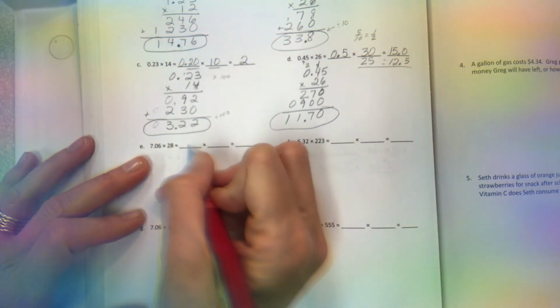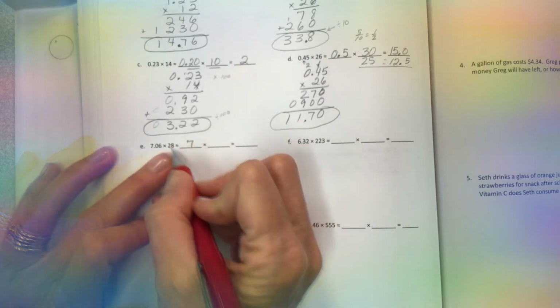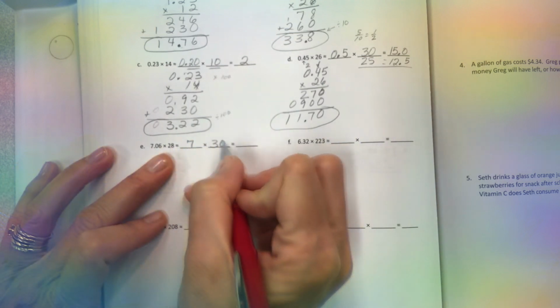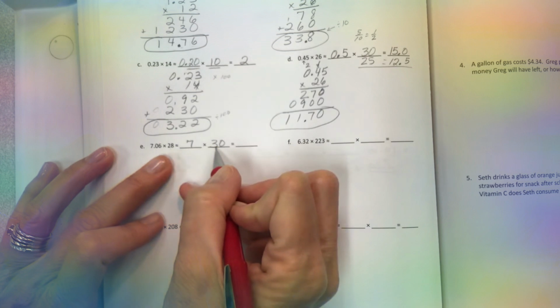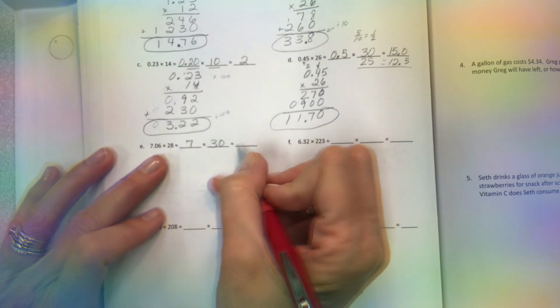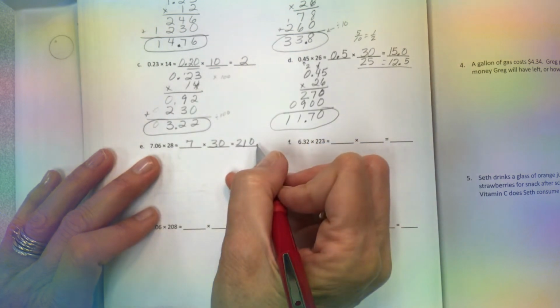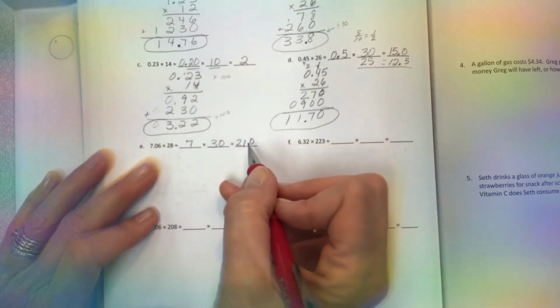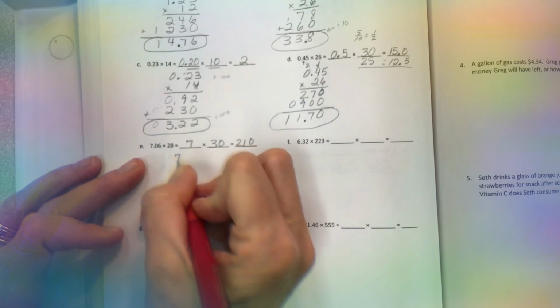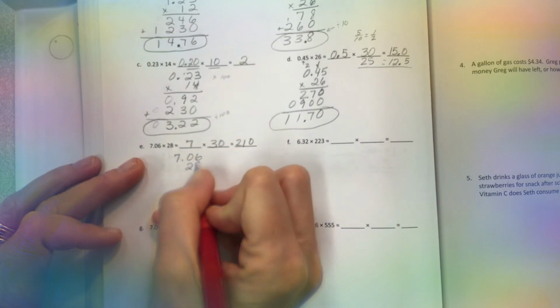So here's a whole number. You can use the 7 because it's a whole number, and then you want to try to work with something that's easy. I'm going to move this up to a 30 because that's pretty much the easiest thing for me. 7 times 3 is 21, and we have the extra 0. So that's what I would want to do. Then we have 7.06 times 28.